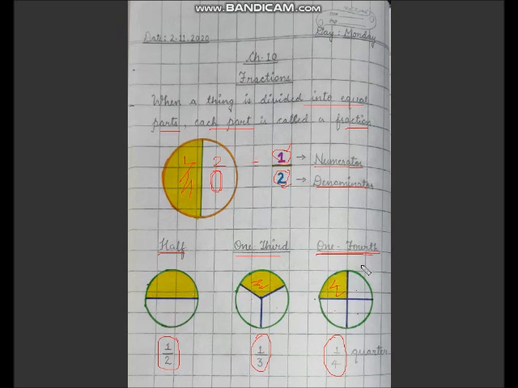It is 1/4 and we can call it a quarter. This is 1/4. So in a circle there are 4 quarters. See, 1, 2, 3, 4. All the parts are of the same size, in which one part is shaded. So we will write the fraction as 1 upon 4 and this part is called 1/4.